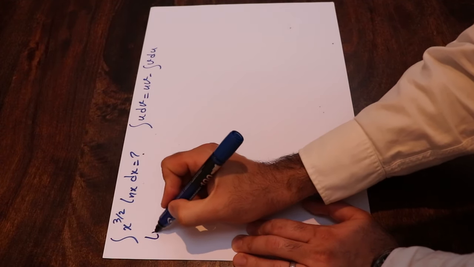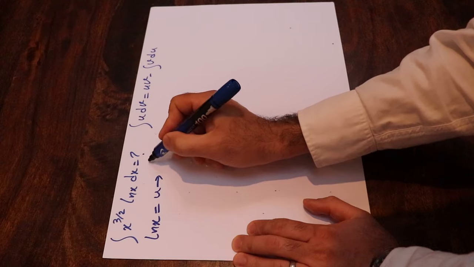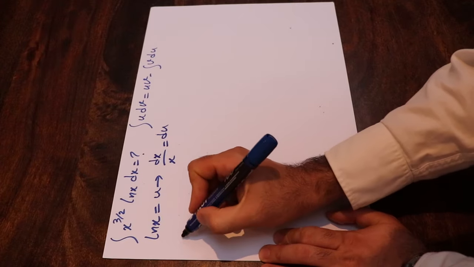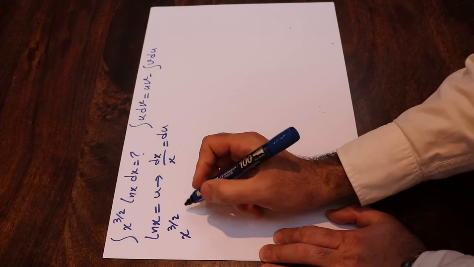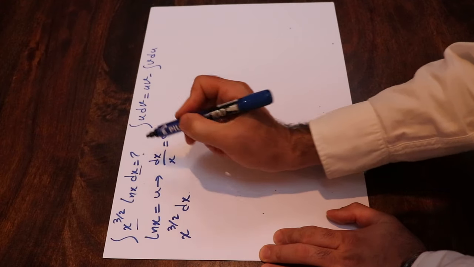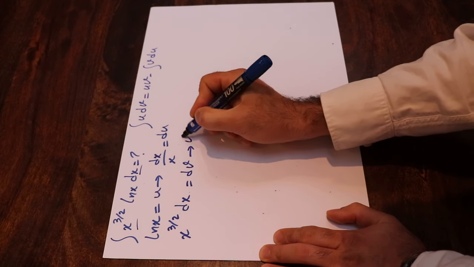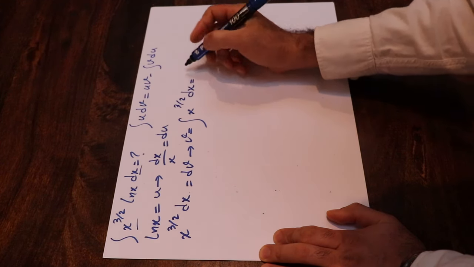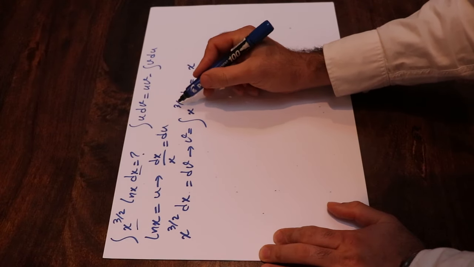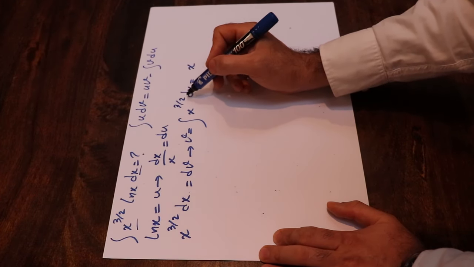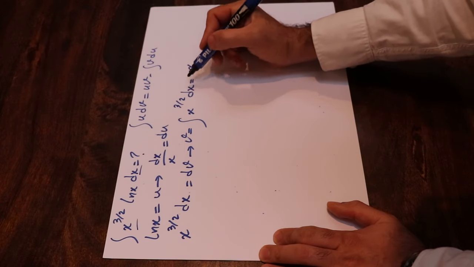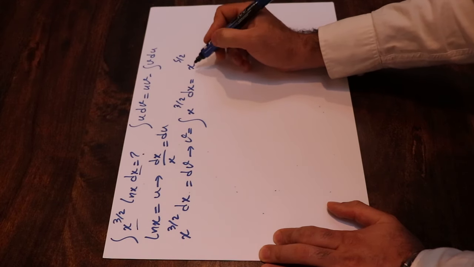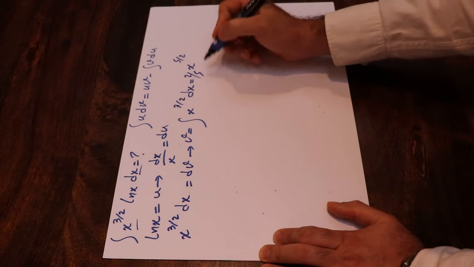Here I define ln x as u, therefore dx over x will be equal to du. And I define x^(3/2) dx as dv, therefore v will be equal to the integral of x^(3/2) dx, which will be x to the power of 3/2 plus 1, which is 5/2, divided by 5/2, which is the inverse of that, that is 2/5.